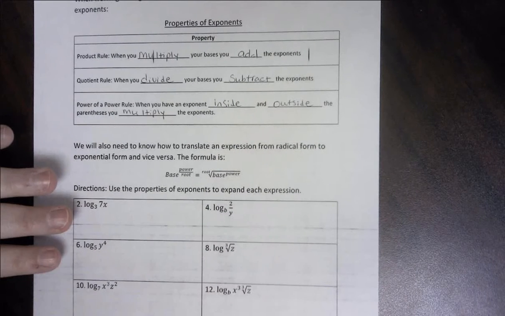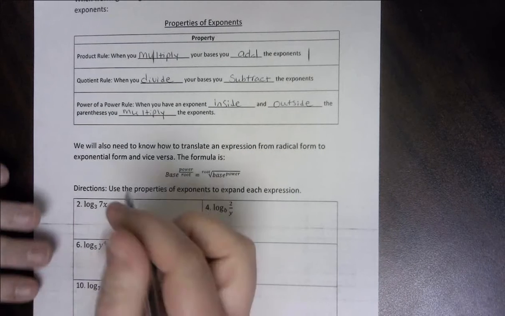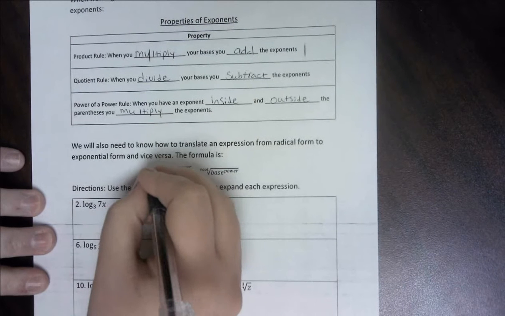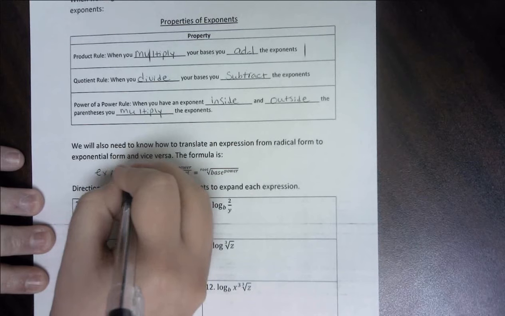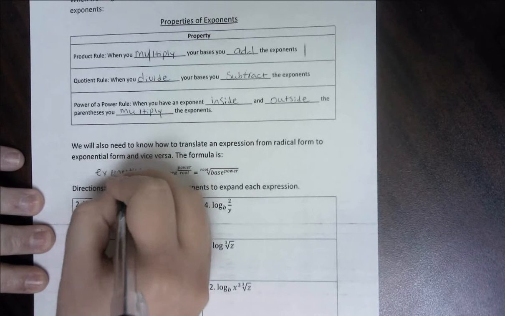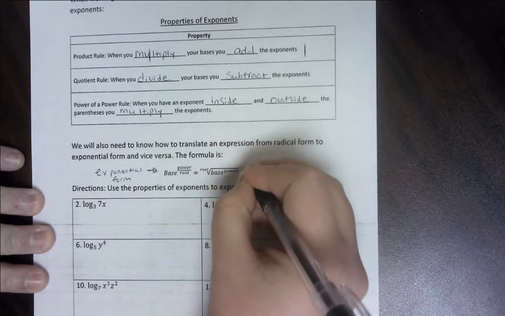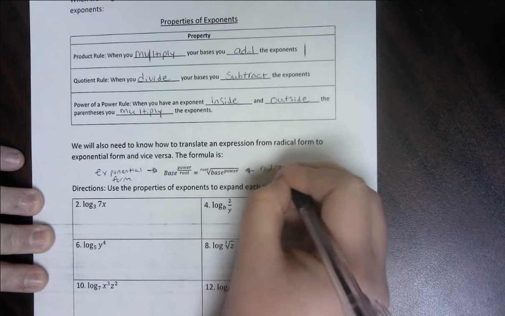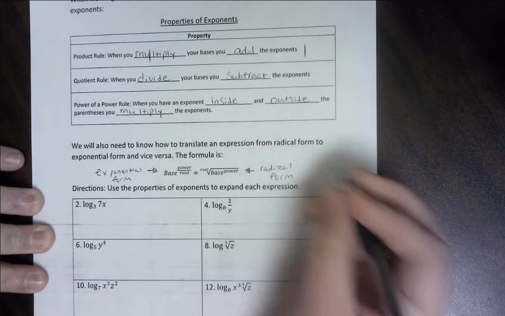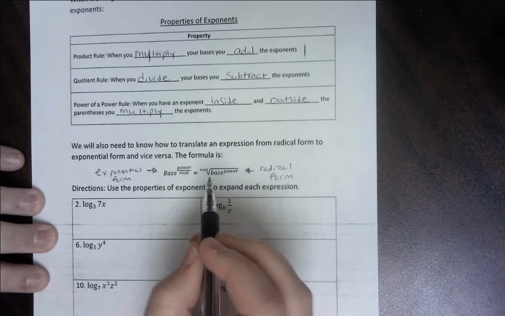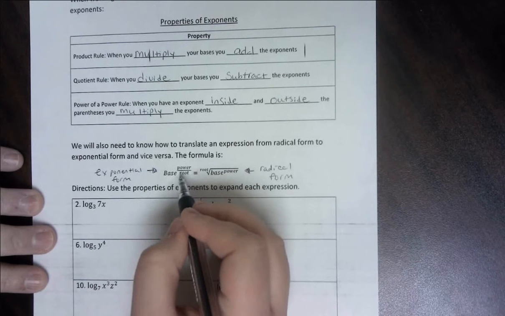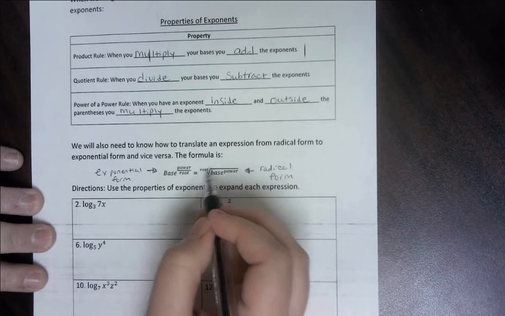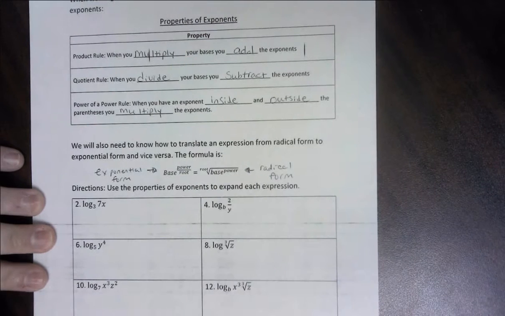We also need to remember how to translate from exponential form to radical form. This is used when you've got a base with an exponent that's a fraction, and it'll help us make it into a radical or vice versa, whichever form we're wanting to use.